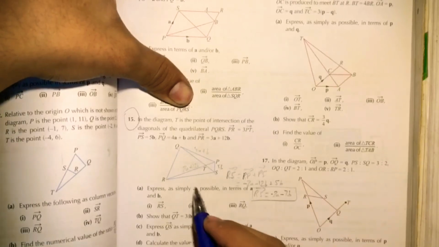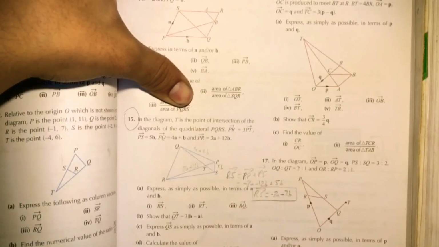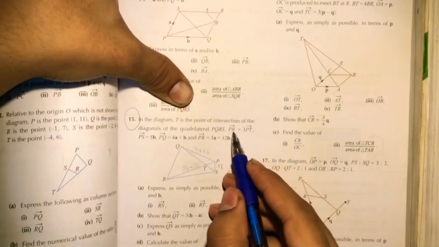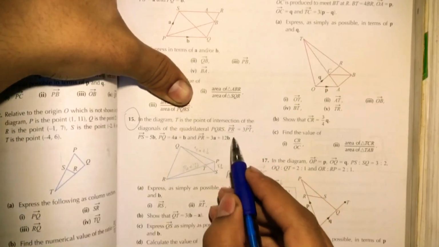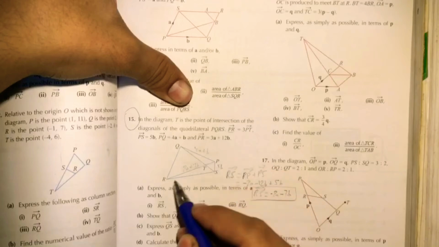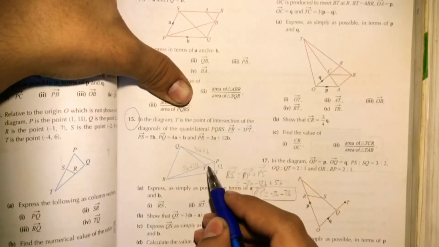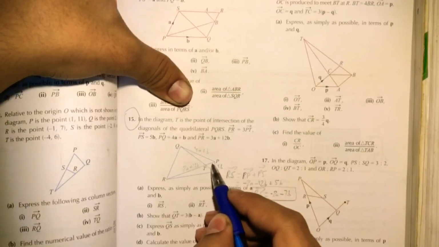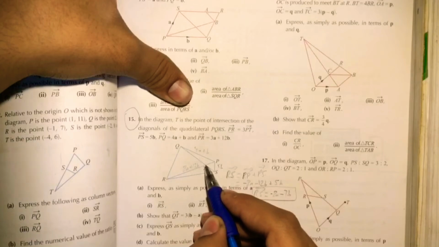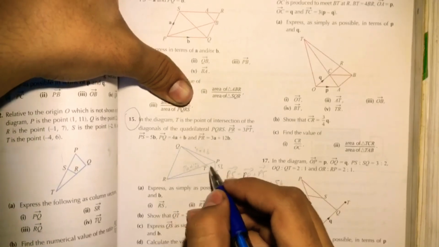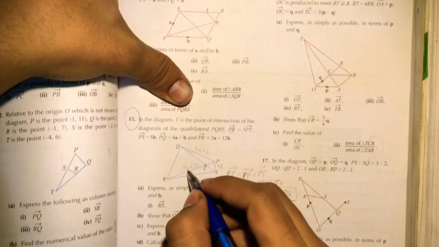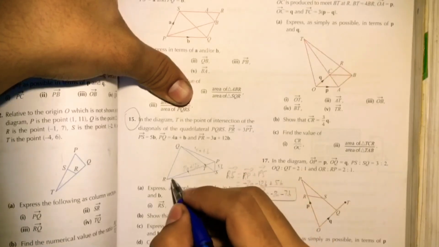Next part is RT. In the beginning, we read over here that PR is equal to 3 times PT. Means that there are 3 units. This is 1, this is 2, and this is 3. These 3 are equal.